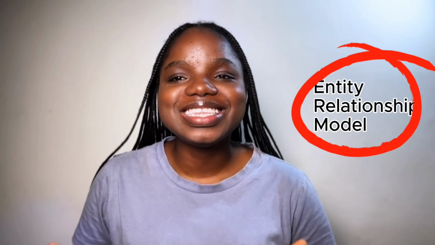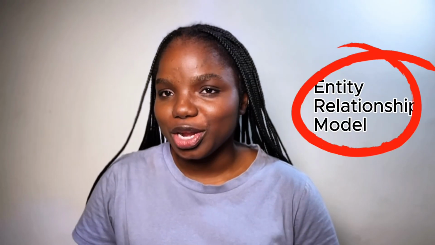So today, we'll be talking about something equally important called the entity relationship model. I'm sure you must have heard somebody talk about an ER model or an entity relationship model. What are ER models or what are entity relationship models?